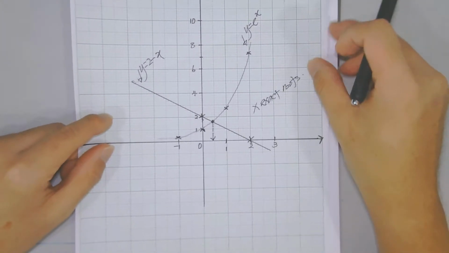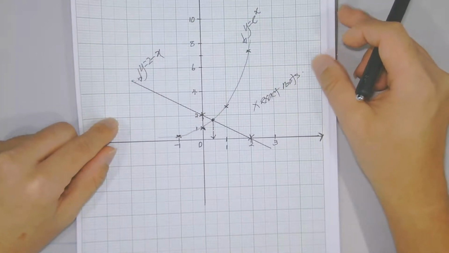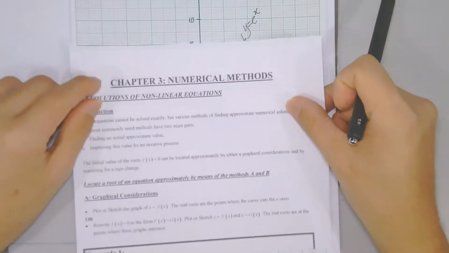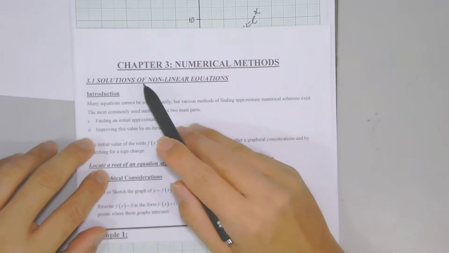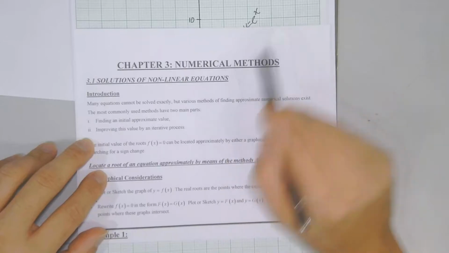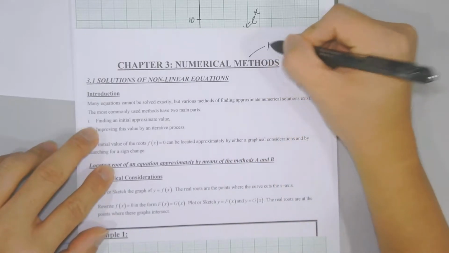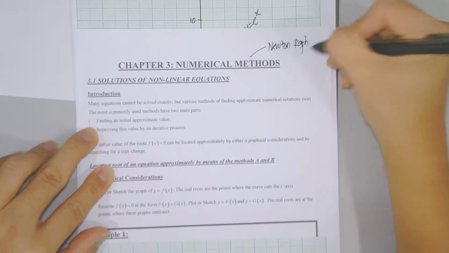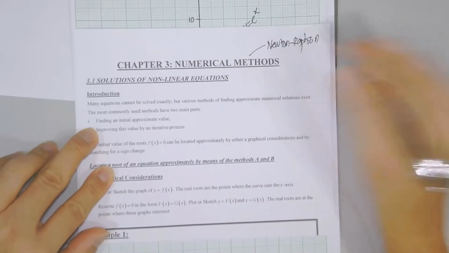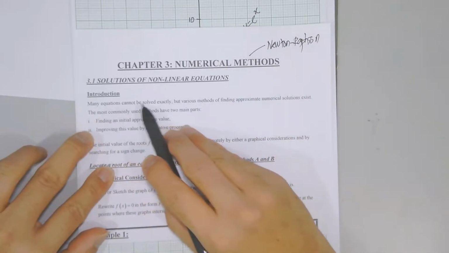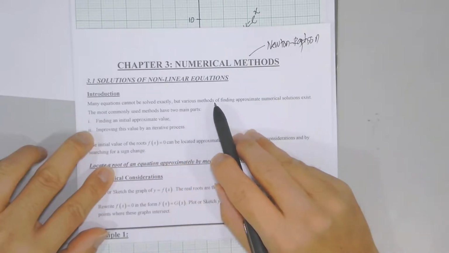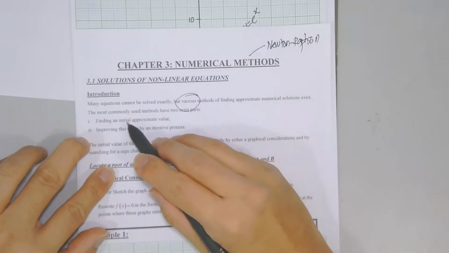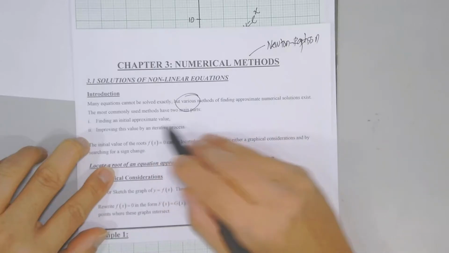So without the knowledge of numerical method in this chapter, and this chapter is about numerical method, there are many types of numerical method. In this chapter, we're going to introduce the Newton-Raphson method for solving equations. Later on I will discuss this in the next subtopic. Many equations cannot be solved exactly, but various methods of finding approximate values exist, improving the value by an iterative process.